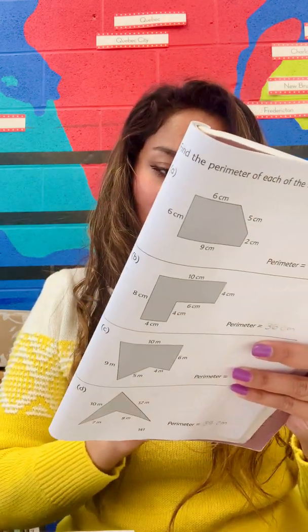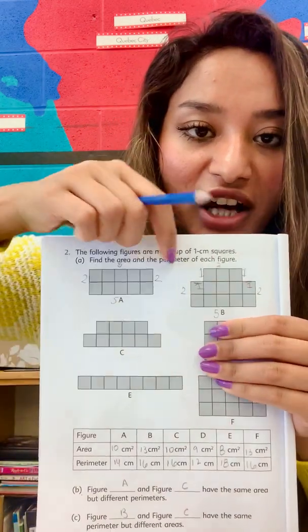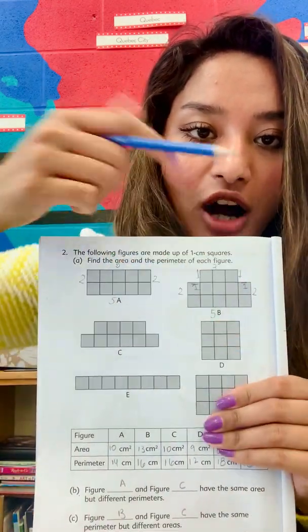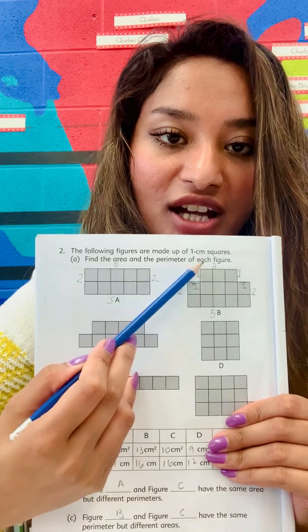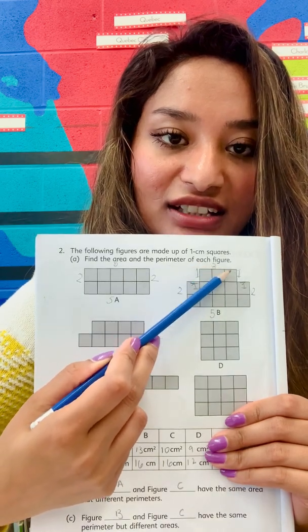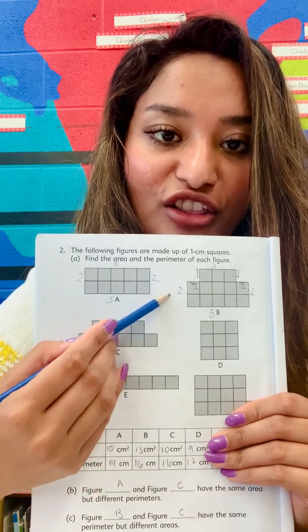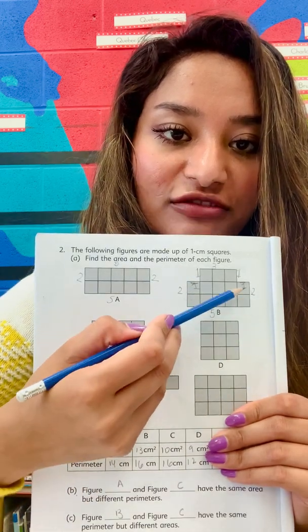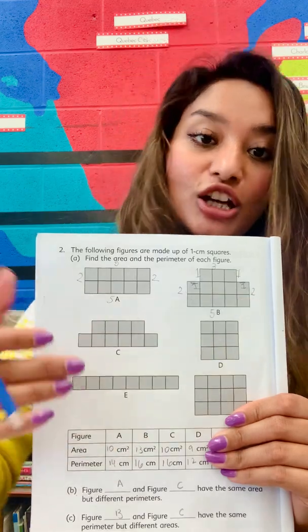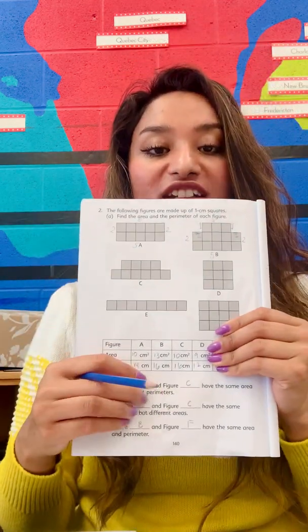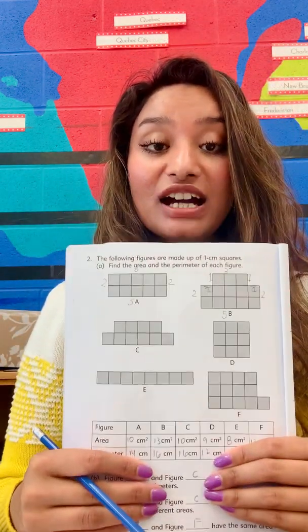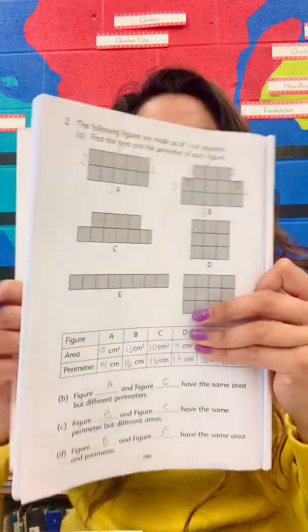Sorry, I didn't count it correctly. It should be 16. So I have 3 at the top and 5 at the bottom. So 5, 6, 7, 8, 9, 10, 11, 12, 13, 14, 15, and 16. So all of my sides combined together, I have 16 for my perimeter, because perimeter is all my sides added together.